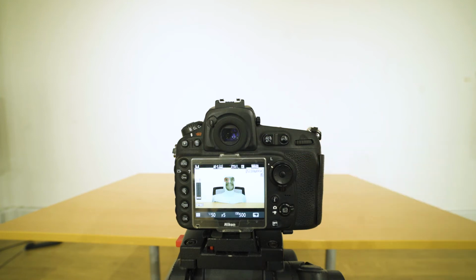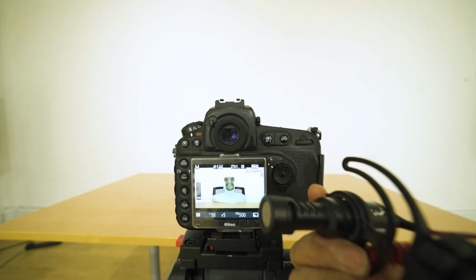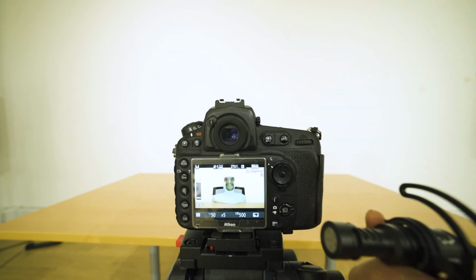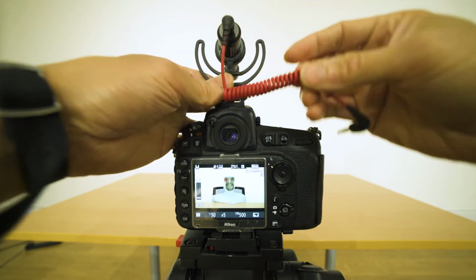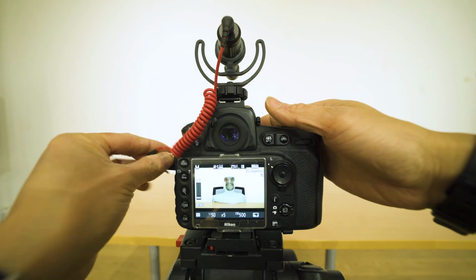Okay, what I'm going to do now is show you how to upgrade the audio. Okay, so we've got a Video Micro here made by Rode. It's not amazing, but it's better than what you're getting on the camera. So it's a very run and gun approach where you want to record audio slightly better than what the camera can do.